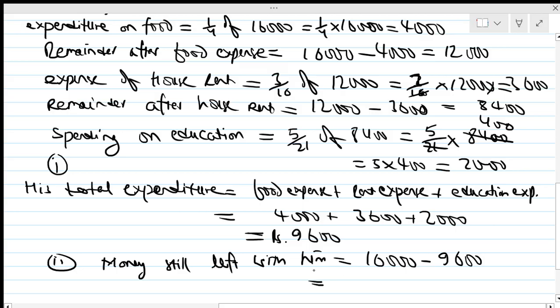You subtract 9,000 first: from 16,000, subtract 9,000 and you get 7,000. And again subtract 600, so you get 6,400 rupees. So money left with him is 6,400.